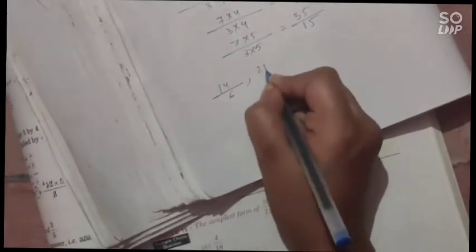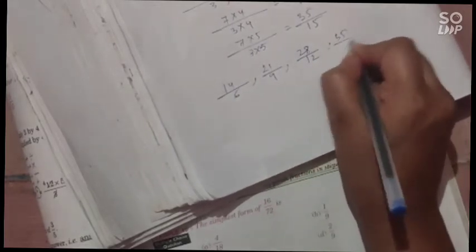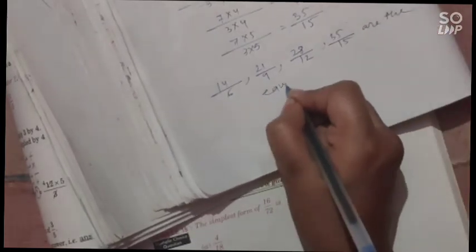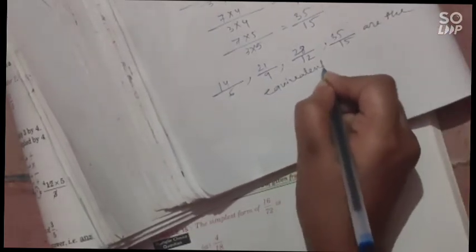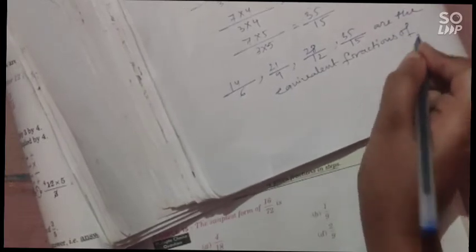So these are the 4 equivalent fractions of 7 by 3. 14 by 6, 21 by 9, 28 by 12, 35 by 15 are the equivalent fractions of 7 by 3. Okay, clear?